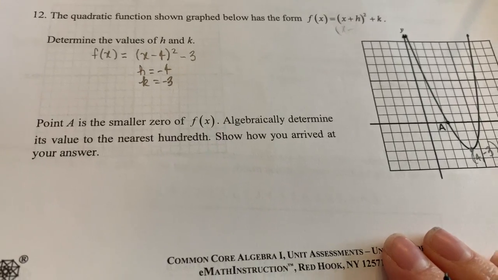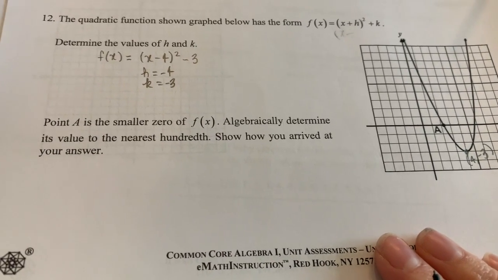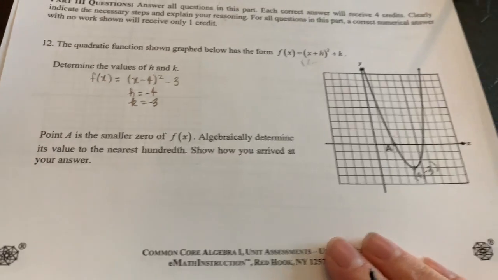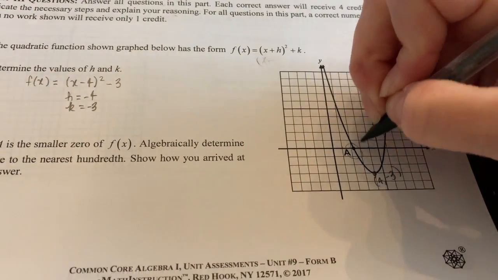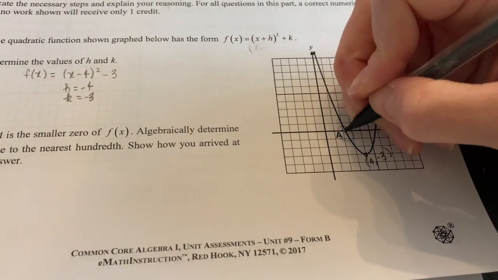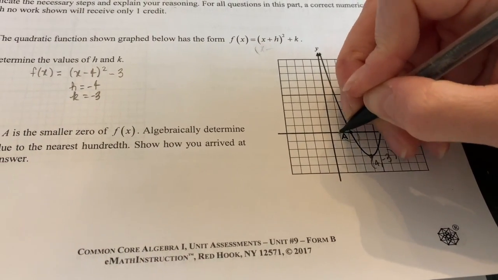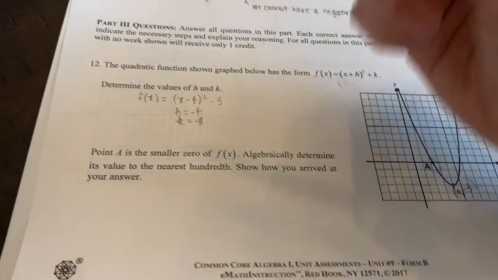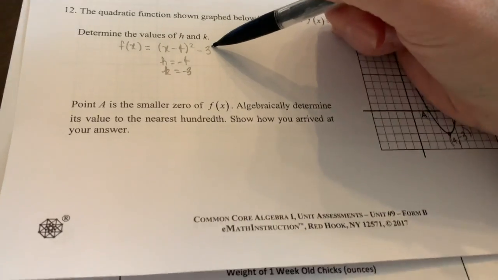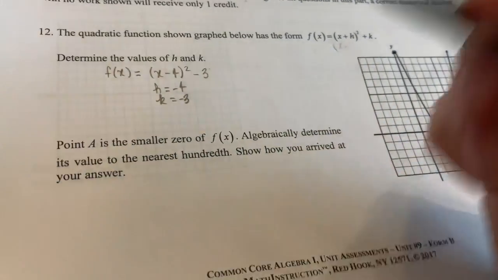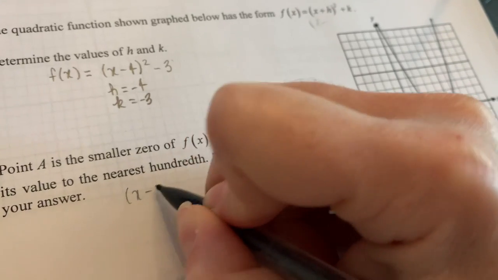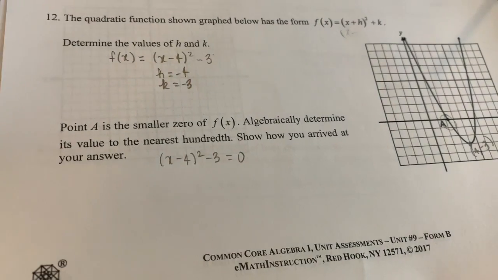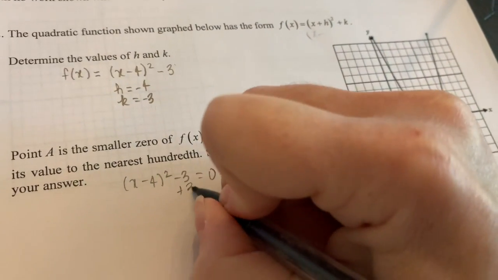Point A is the smaller zero of f of x. Algebraically determine its value to the nearest hundredth and show how you arrived at your answer. So right here, they're showing us point A on the graph. It's the smaller zero. You can see that it's pretty close to 2, but it's not quite at 2, so we're going to try to find it ourselves. And we already have this written in vertex form, so let's just use it. So we have (x minus 4) squared minus 3 equals 0. And let's solve it and find the smaller zero. So add 3 to both sides.